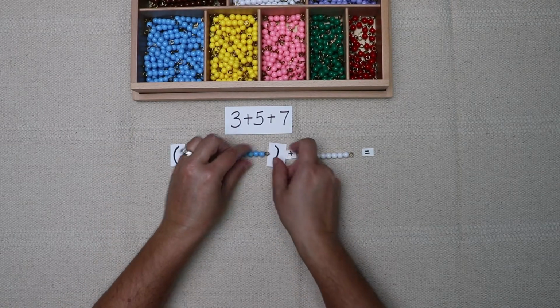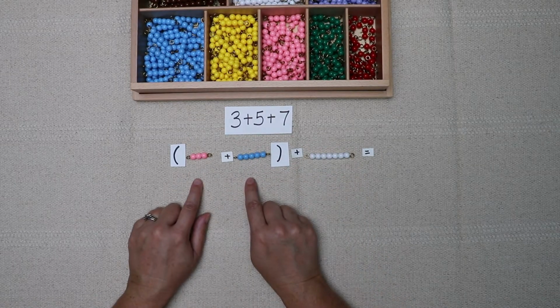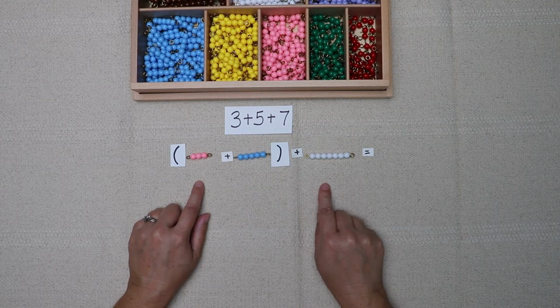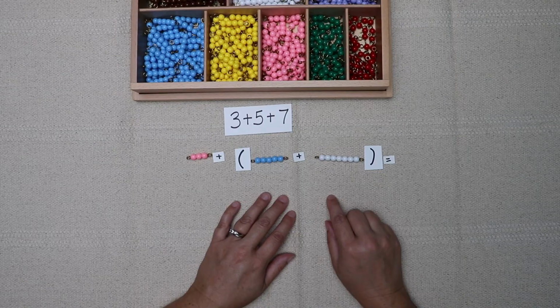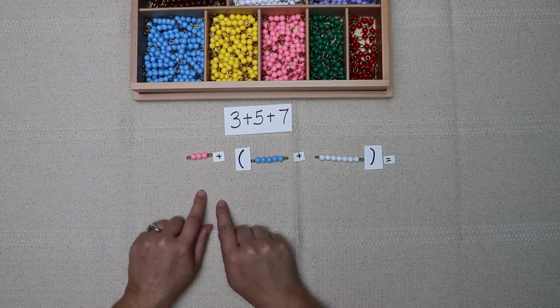When I put the parentheses around the 3 and the 5, that tells me I need to add the 3 and the 5 together first and then add the 7. I could put the parentheses around the 5 and 7, and then I would know to add these together first and then add the 3.